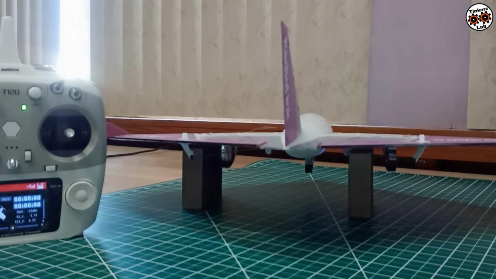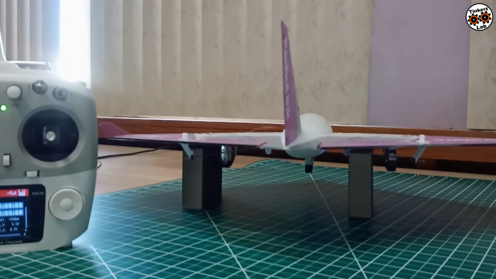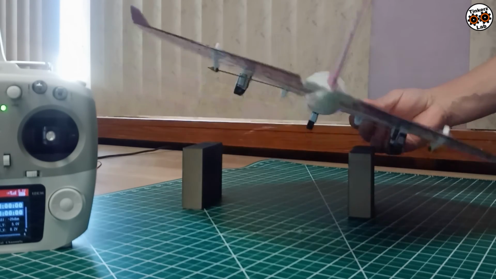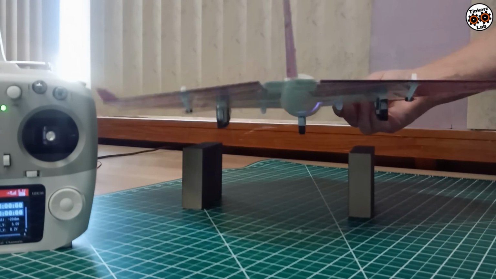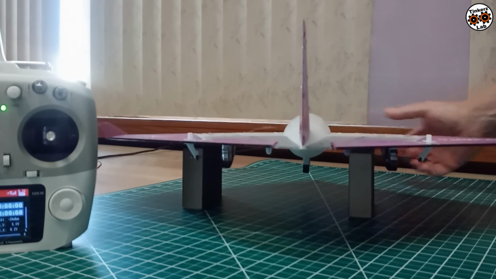Now I want to check my gyro mode. Right now it should be in gyro mode, which is wind mitigation mode. It's not going to auto level, but it will correct for wind changes, and that is working just fine.